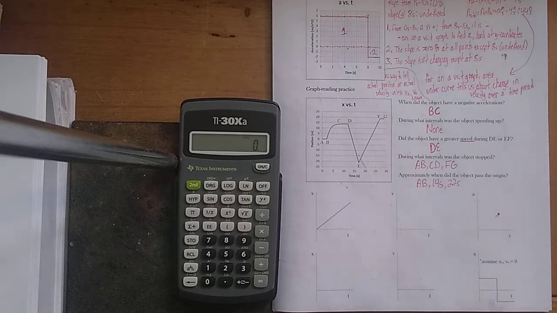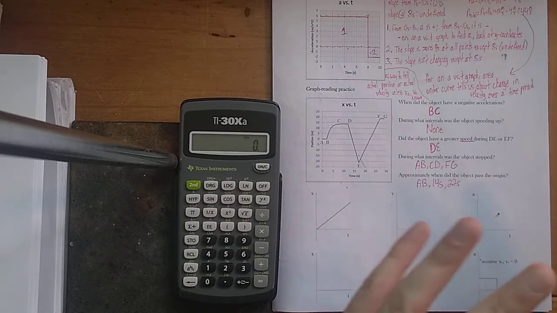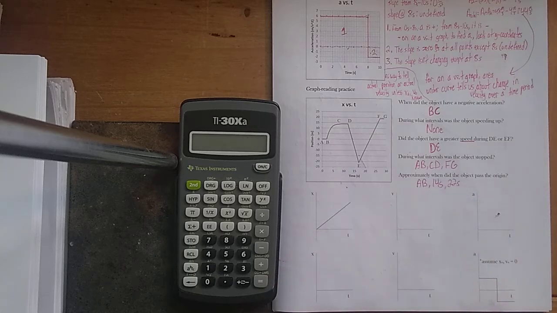Let's see here. Nope, that's pretty much all I want to say about that. Okay, so we can break these complex graphs down into one or more parts depending on how the graph features look. Okay, and that's something I encourage you to do for these complicated graphs.